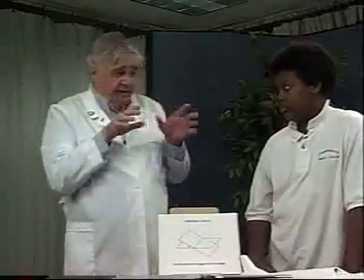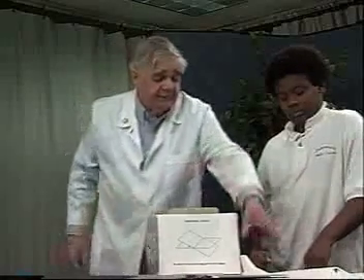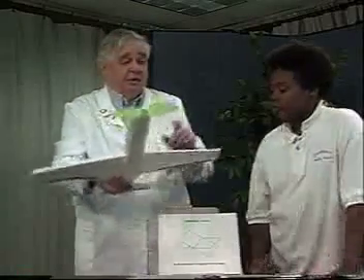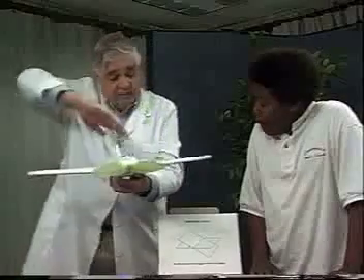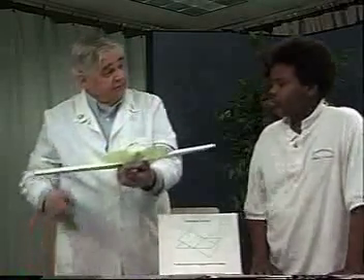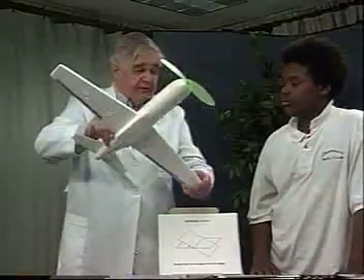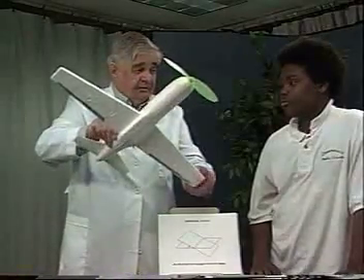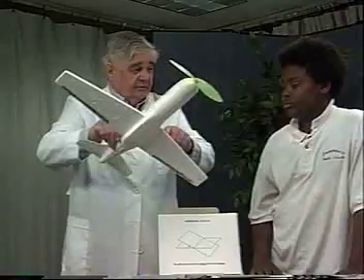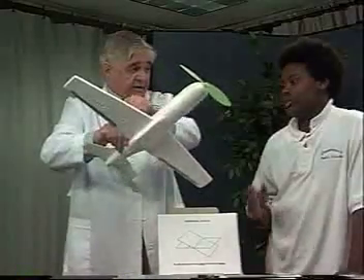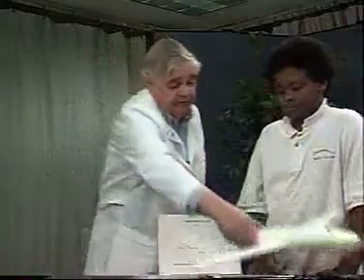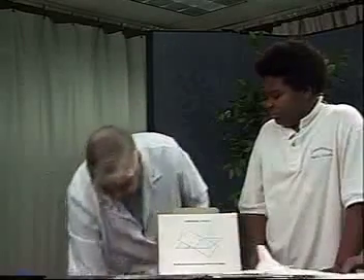And if you notice some of the airplanes, this particular one doesn't have it, but on some of the airplanes the wings come up a little bit on both sides, for the same reason, for stability. As this airplane is coming down, if it tries to go like this, this side is going to look bigger than this side, and it's going to force it back. So that gives me some stability.